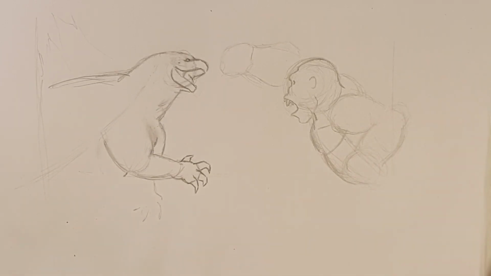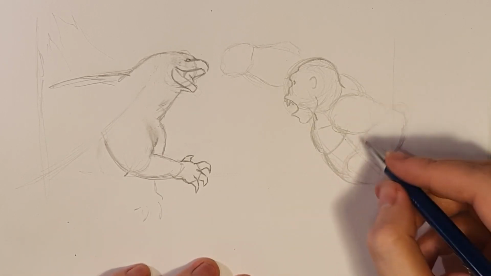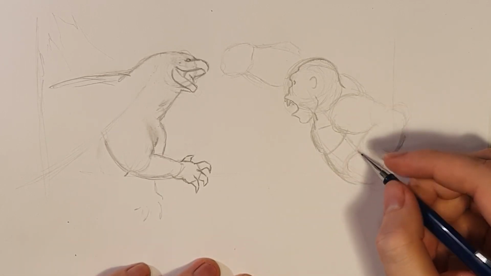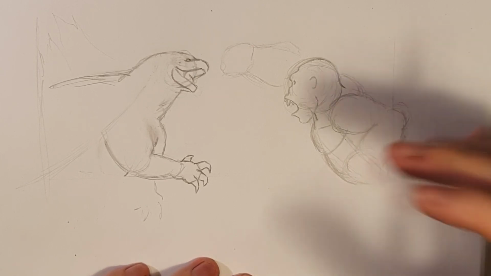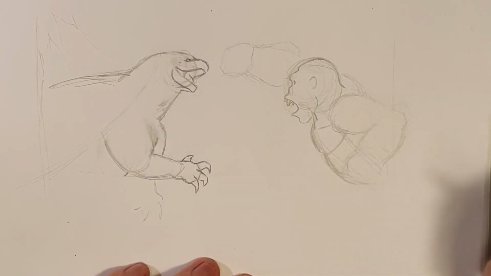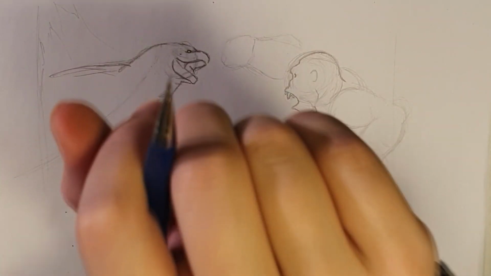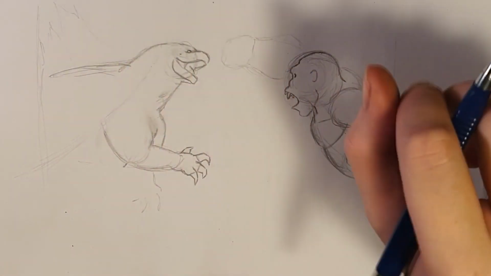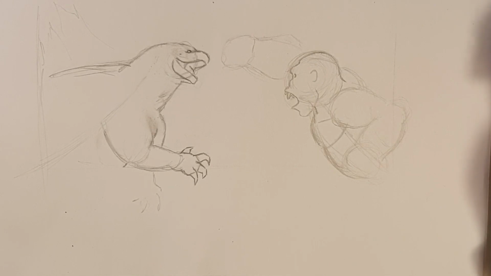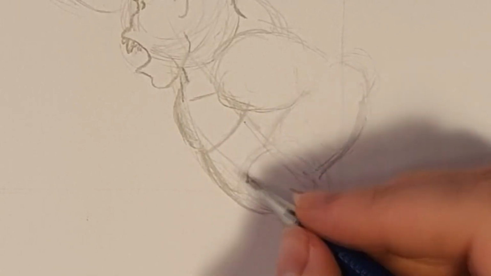So for this fist right here, the way that he has his hand angled is like it's hanging a little bit, but it's pointing at the camera, so you won't be able to see most parts of his hand. It's kind of tricky to get that right, I guess.